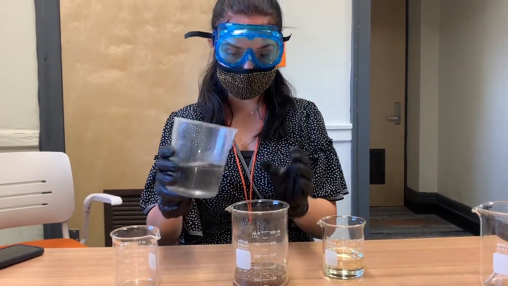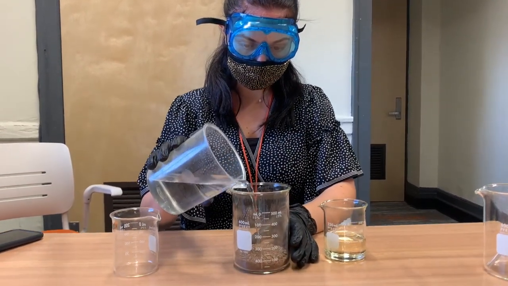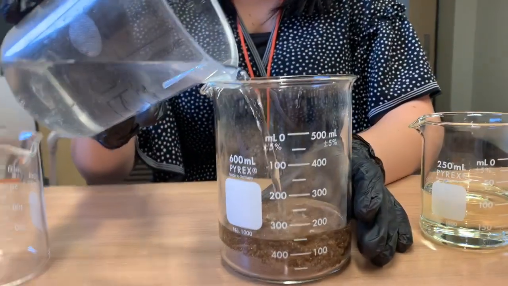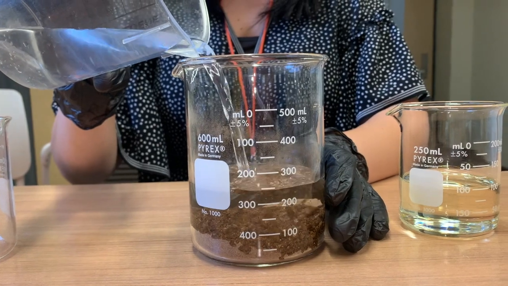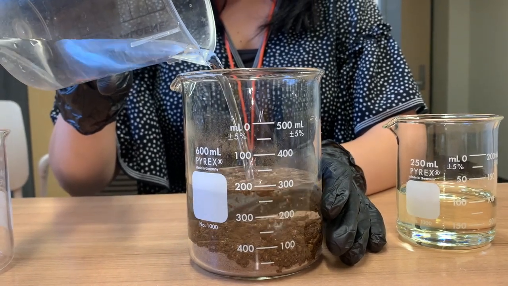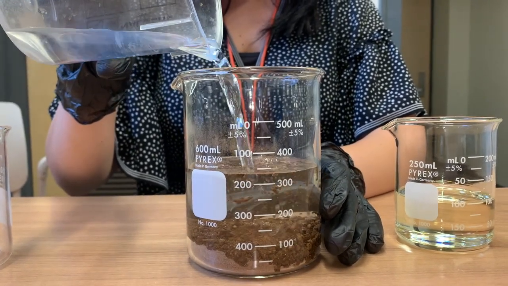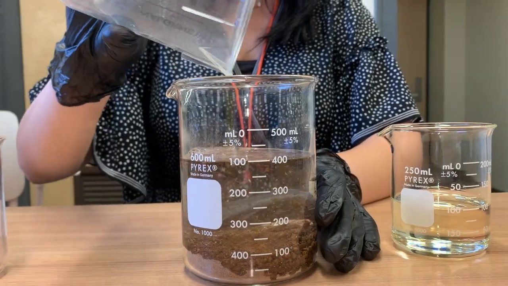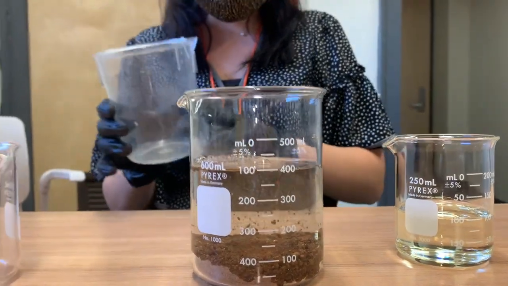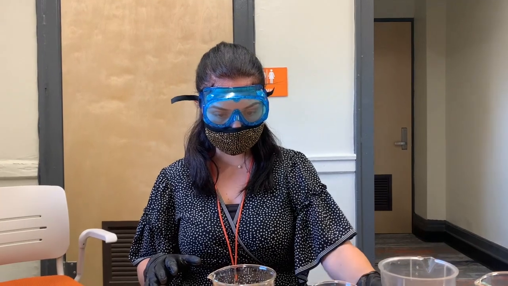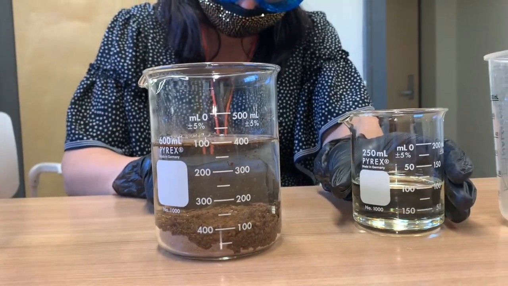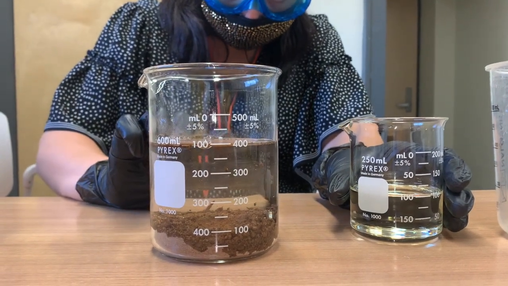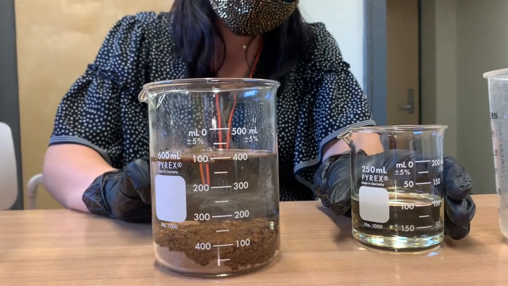Now we're going to be pouring in the water. Notice how you have some particles floating, but for the most part, the dirt is going to be settling to the bottom.